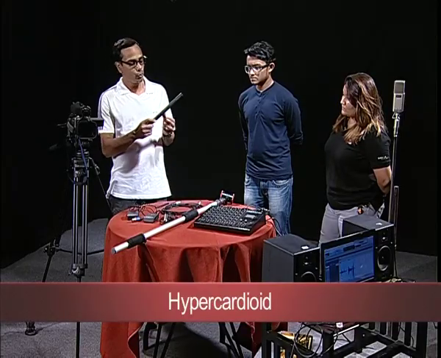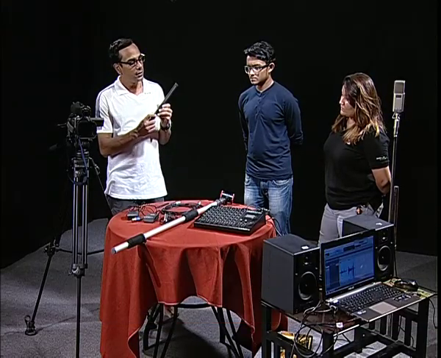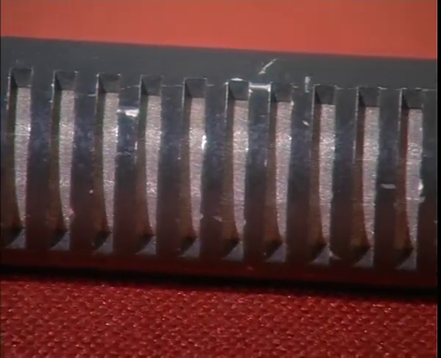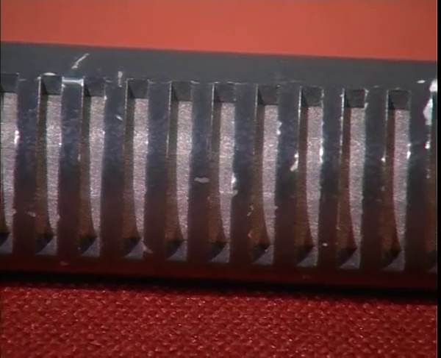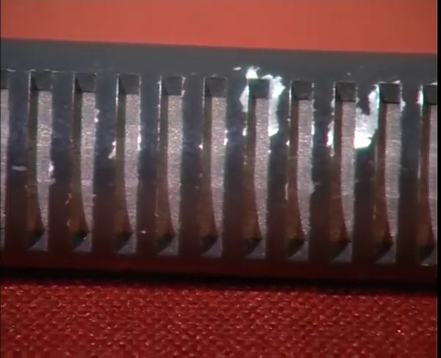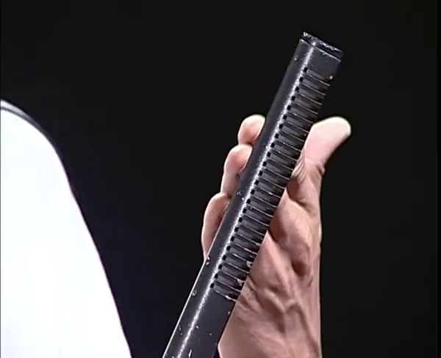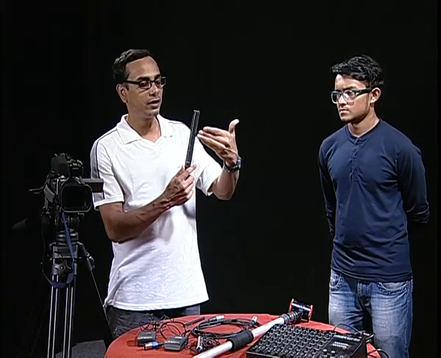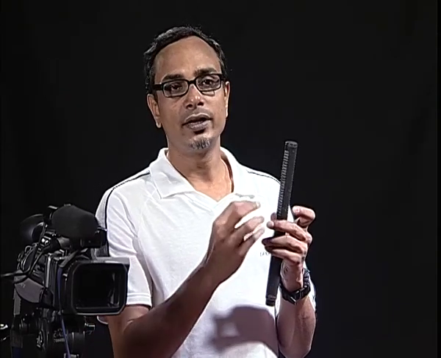but at the same time it has been made hypercardioid just by using this nozzle. You will see this nozzle has certain slits cut on the sides. Now, these slits are designed in such a way so as to avoid any external noise which is coming into the microphone from the side. So whichever sound goes into the microphone through the sides will be converted into off-axis noise by the slits, and will be cancelling each other out.